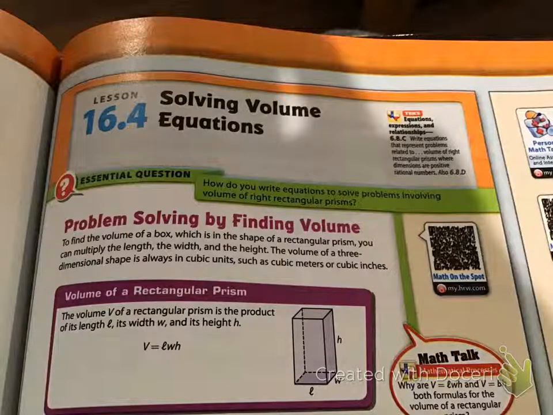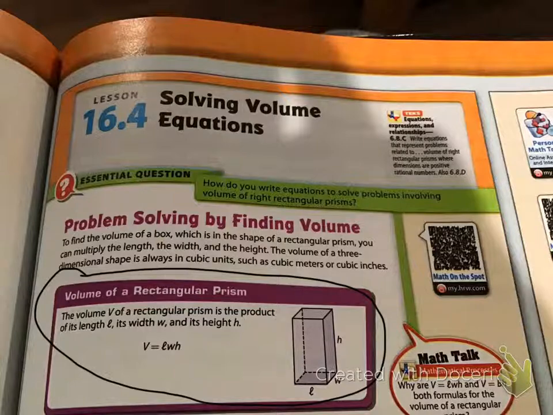Okay, today we're going to start solving volume equations. If you look right down here, it tells you the formula for the volume of a rectangular prism. A rectangular prism is just a box, like a tissue box or a candy box or a shipping box, any kind of box. That's a fancy name for a box. But I want you to look right here at the formula. It's on your STAR reference chart, so you don't need to memorize it.